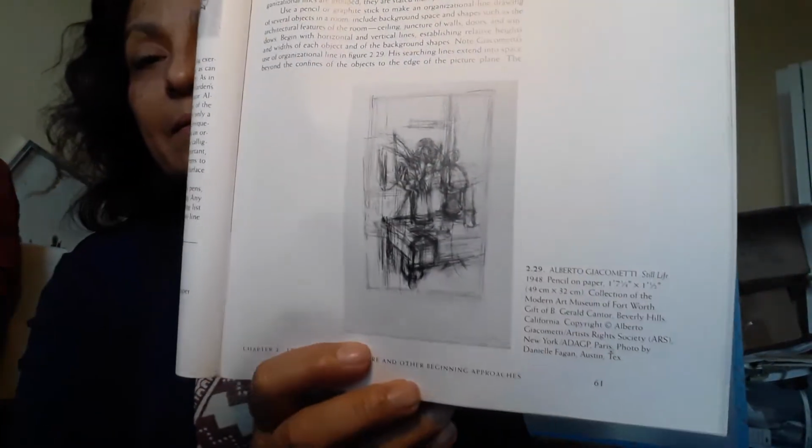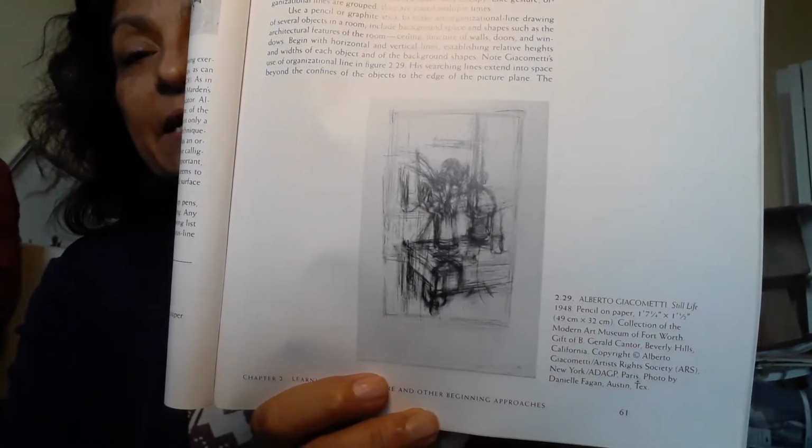I hope you can see this, but this is what that one looks like. Okay, you see how they're searching and getting that information there? So that's going to be important.